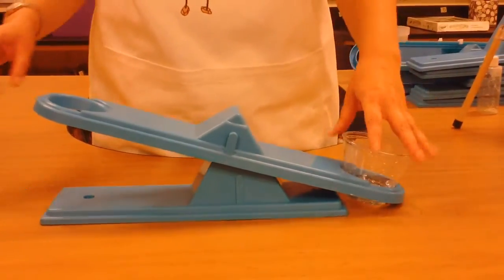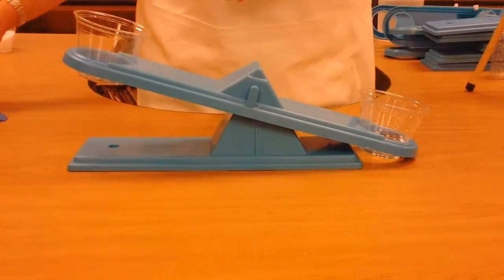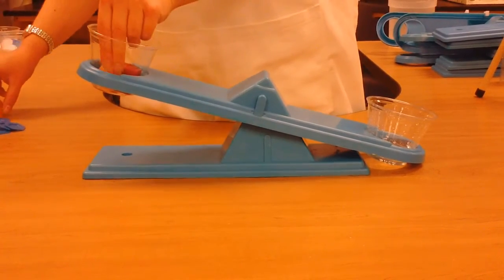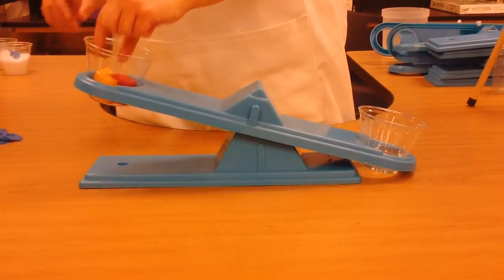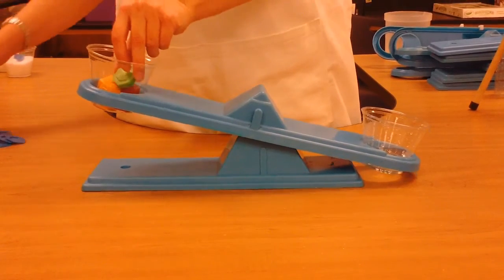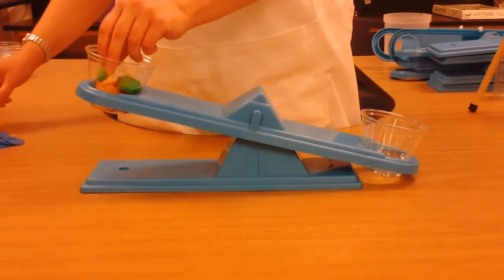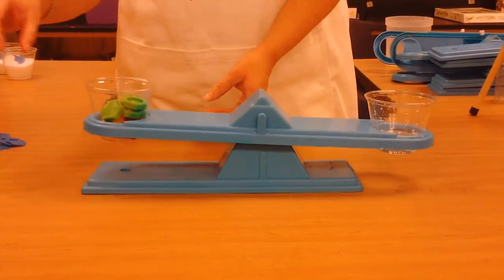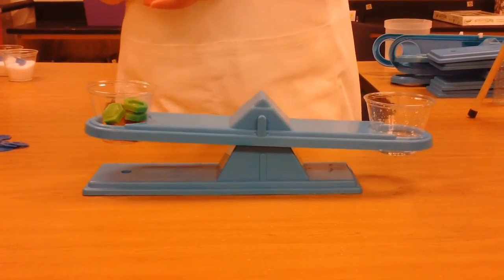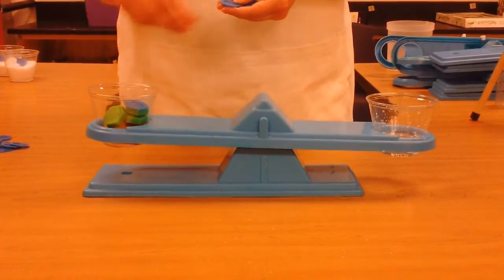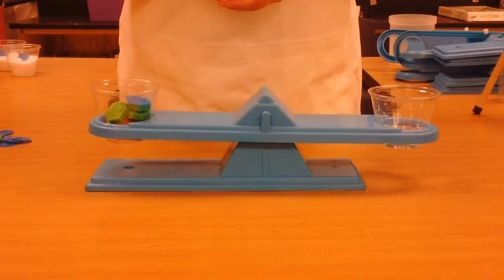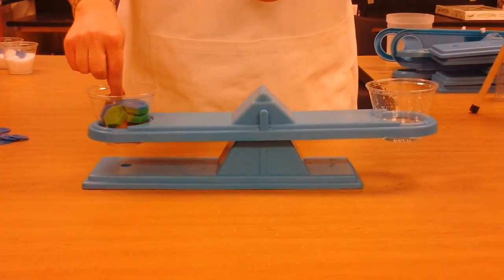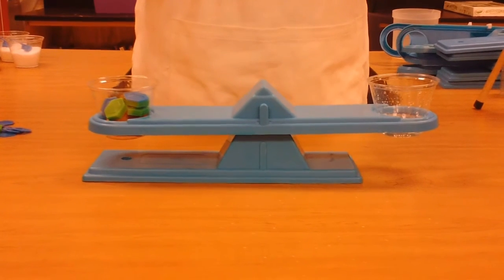I'm going to put my solution on one side and I'm going to use gram pieces on the other. 20 grams, 30 grams, 40 grams, 45 grams, 50 grams, 55 grams, 56 grams, 57 grams, 58 grams, 59 grams, and now it's balanced.